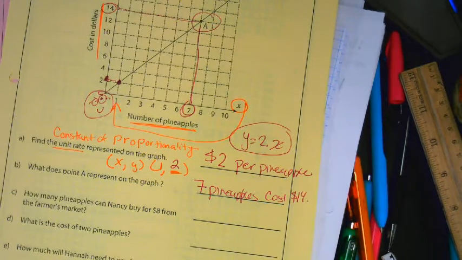That's what this means. All right, grab a yellow packet. All right, letter C. What? I can't see.